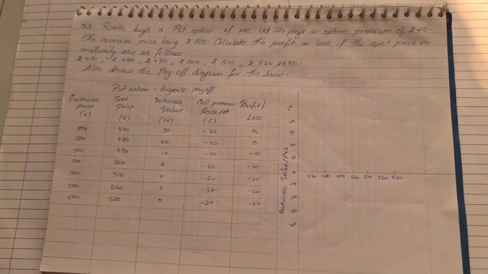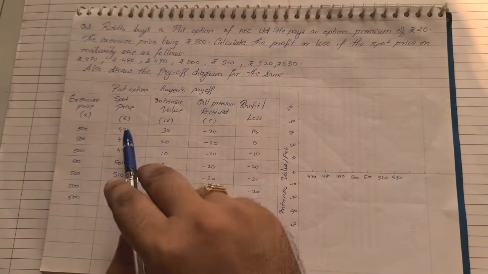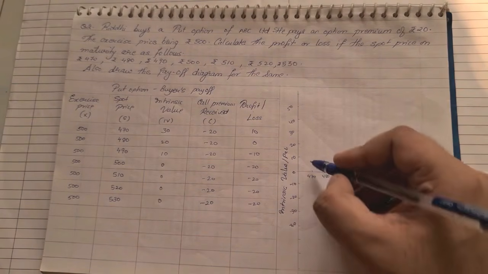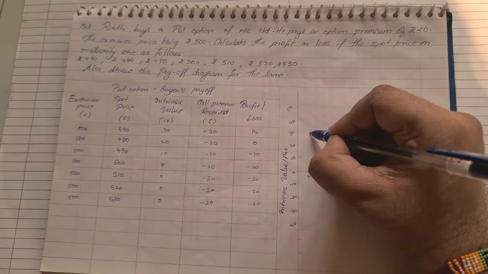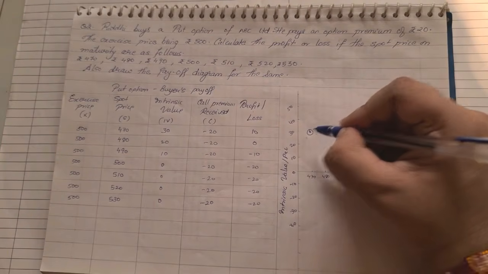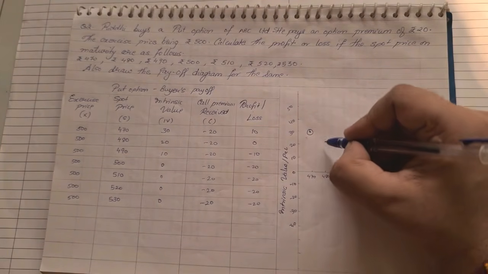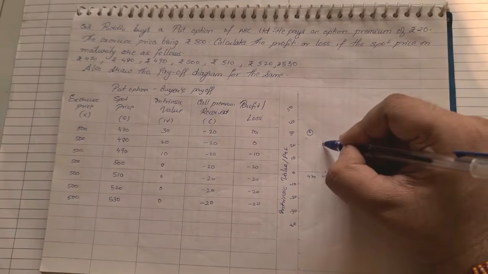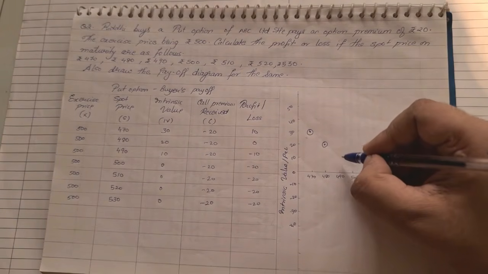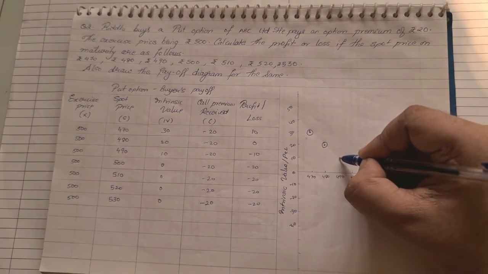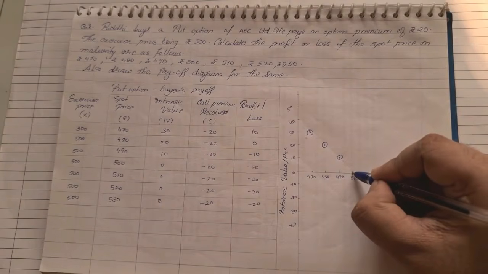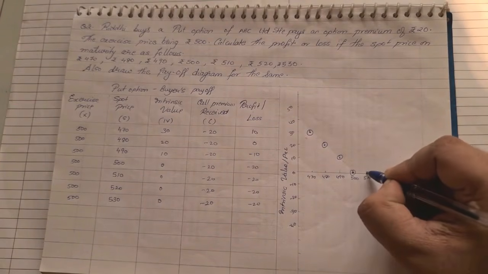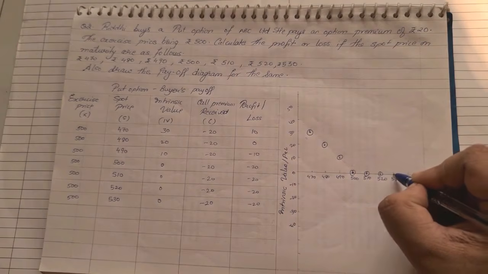Now let us start plotting the intrinsic value first. When the spot price was 470, the intrinsic value was 30. When it was 480, the intrinsic value became 20. At 490, it was 10. At 500 it became 0, and since then till the last it will remain 0.